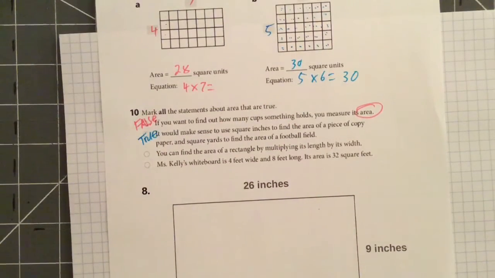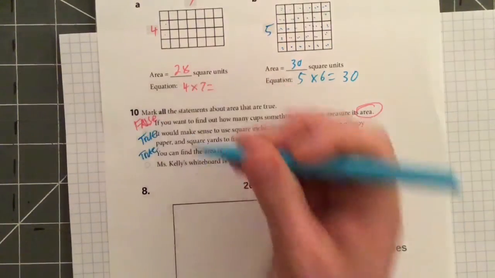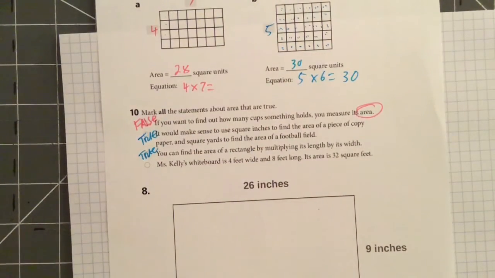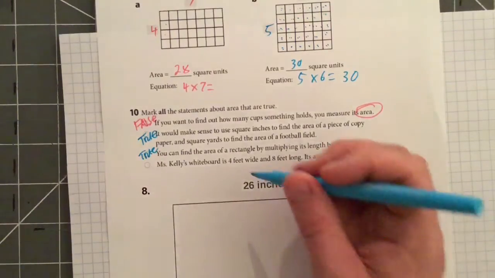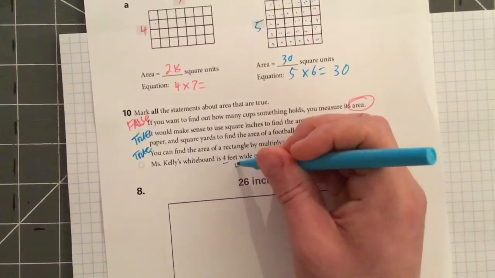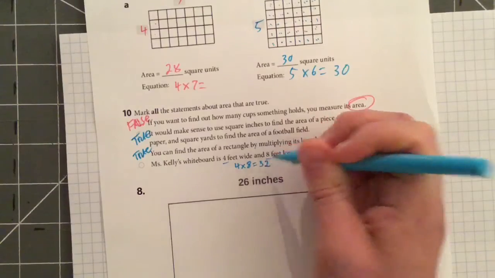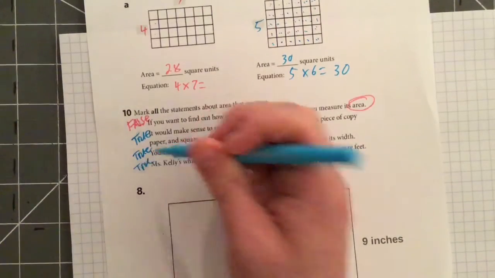You can find the area of a rectangle by multiplying its length and its width. That's also a true statement. And Miss Kelly's whiteboard is 4 feet wide and 8 feet long. The area is 32 square feet. Well, that's going to be 4 times 8. 4 times 8 does, in fact, equal 32. So we also have a true statement.